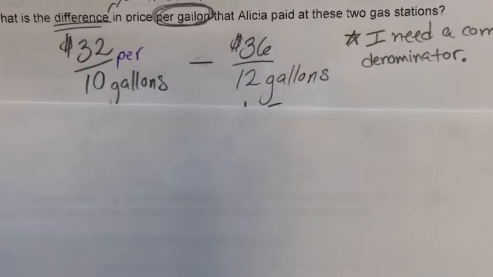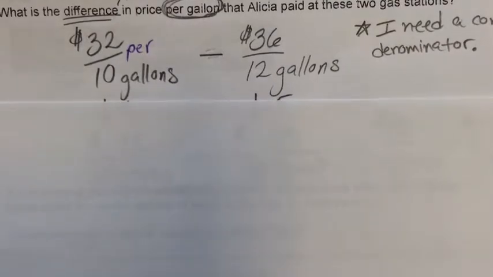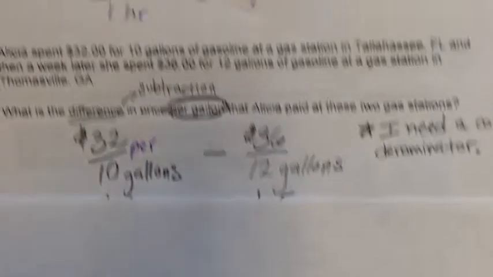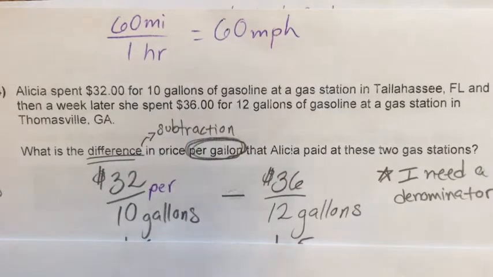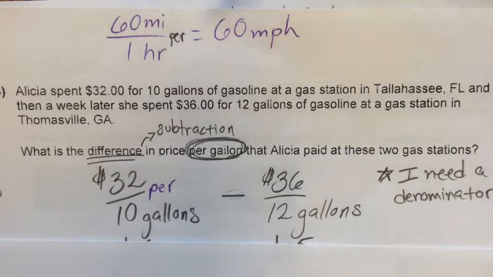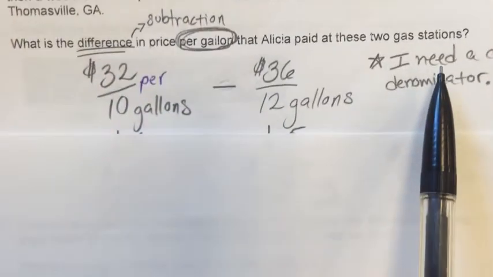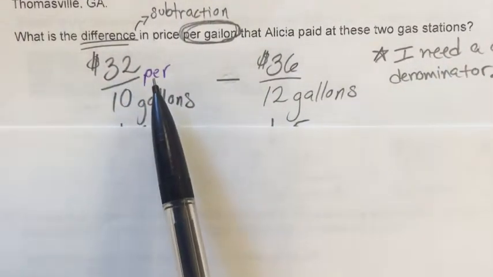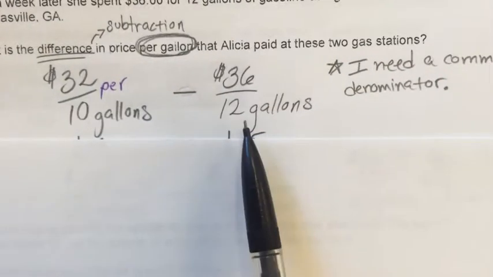So our first step is we need to figure out how to represent these values in a price per gallon format. Now, if you remember, a couple of questions ago, I explained that you can read the bar of a fraction as the word per. And the example I gave you was, if I'm driving 60 miles per hour, I can show it like this in a fraction form, 60 miles per 1 hour, or 60 mph. Here we're finding per gallon, so let's set it up. $32 per 10 gallons minus $36 per 12 gallons.